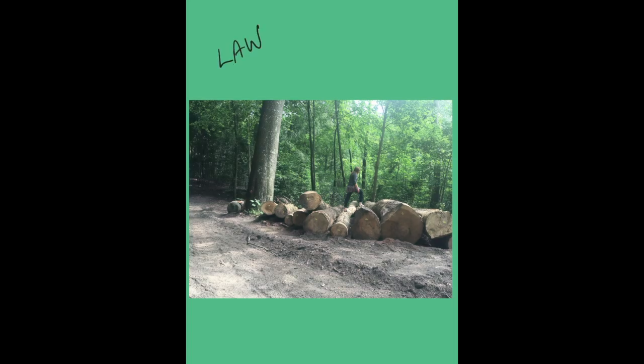Let's look at the laws of logs. And here you can see me being brave on a log, but you're not going to see me fall off.